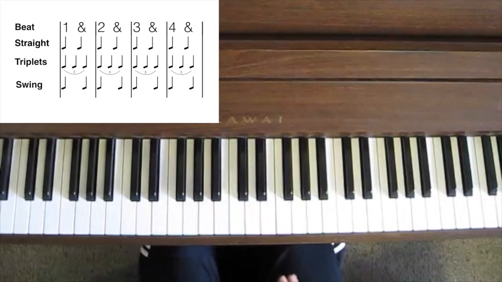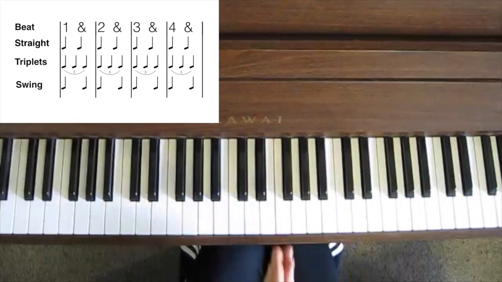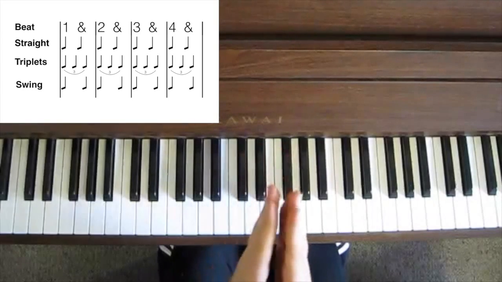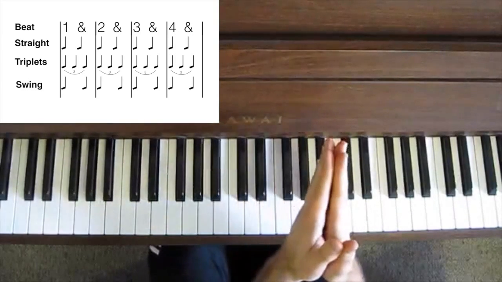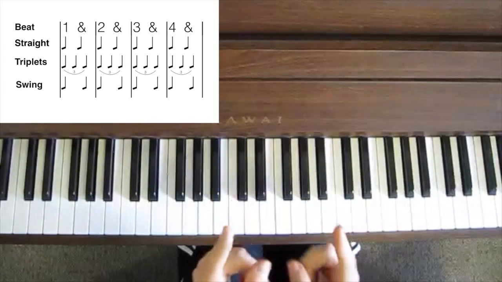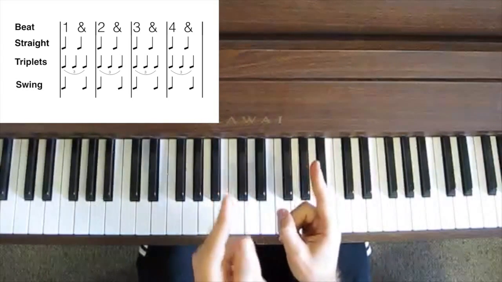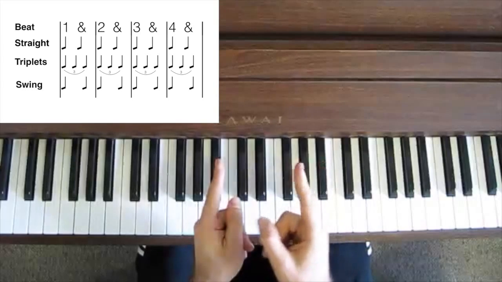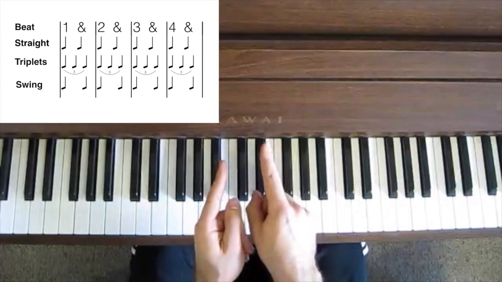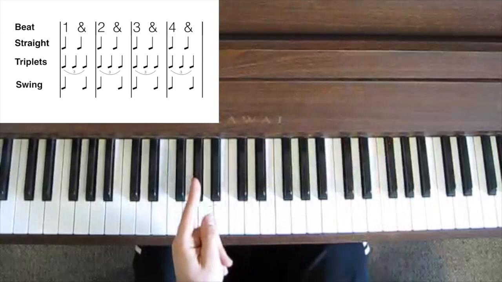Now a swung rhythm is different in that instead of playing the middle note exactly between two beats, you play the middle note slightly after the middle of the two beats. So again, if you've got an interval of 1 second between beat 1 and beat 2, that means you don't play it at half a second, you play it at any point greater than half a second.